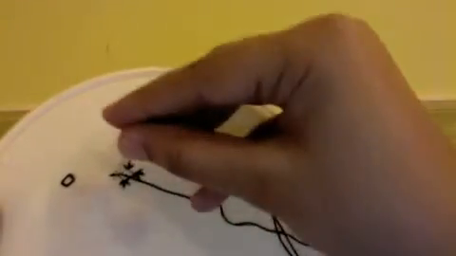Come back. Now go to either side. Go down. Come back to the center. Always come back to the center when you're filling in such spokes, stems, or whatever. Come back to the center.